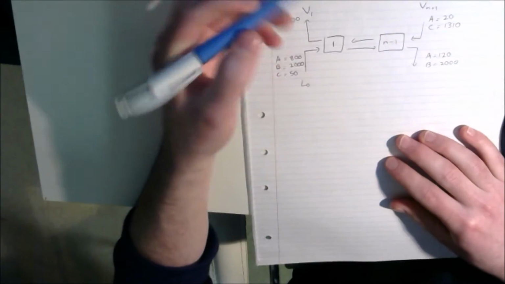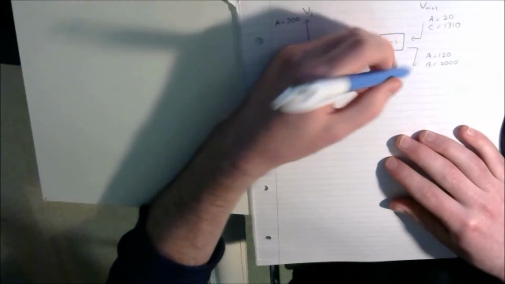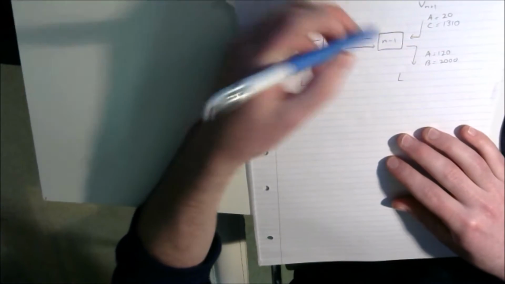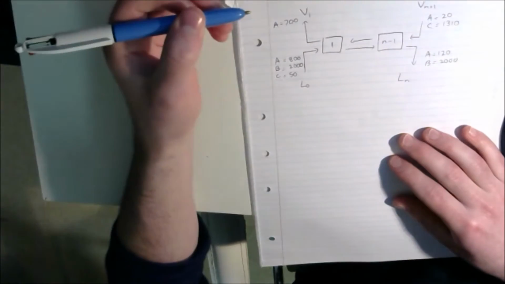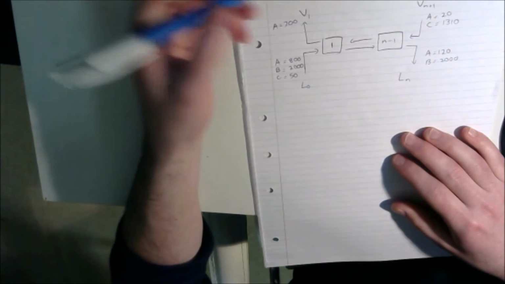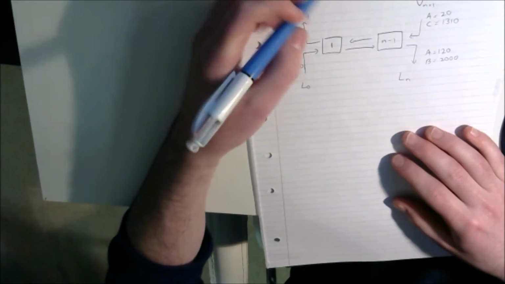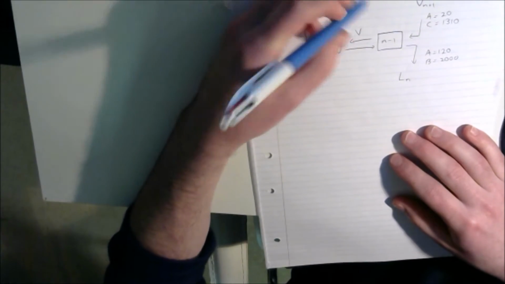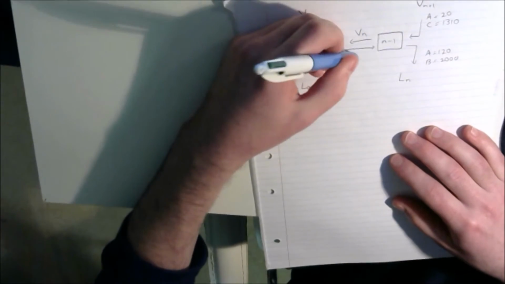And then finally this stream down here, that's going to be L because it's an underflow, and it's coming out of stage N, so that's going to be Ln. And then if you like, we can go ahead and label these intermediate streams here. So that's going to be Vn, and that's going to be L1.